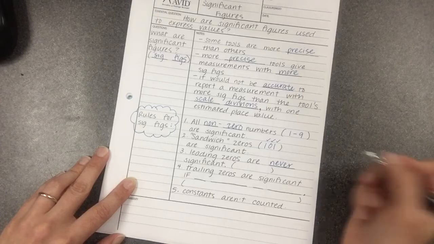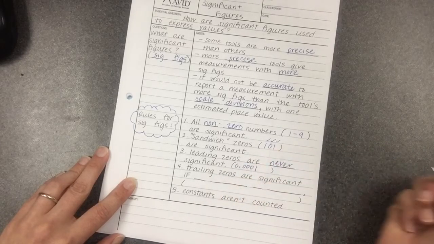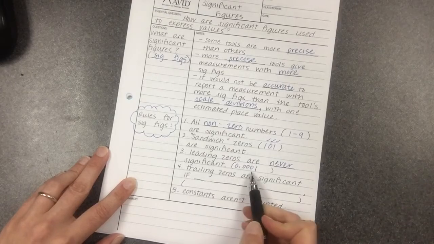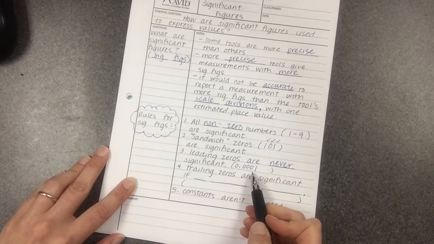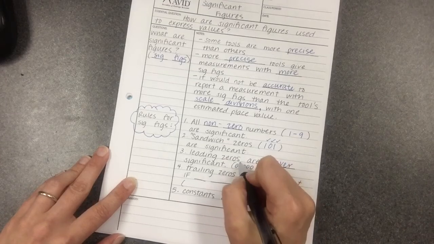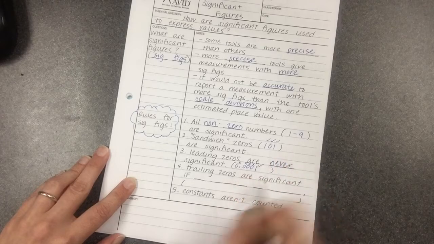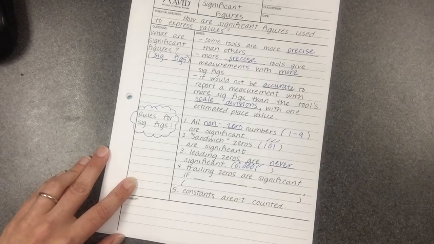So what is a leading zero? Those are zeros that are before any digits in a number. So for example, if I had this number, those zeros before the 1, the zeros leading up to the 1, do not count as significant figures. So I'm going to put X's over those. They don't count. The 1 counts because it's a non-zero digit.